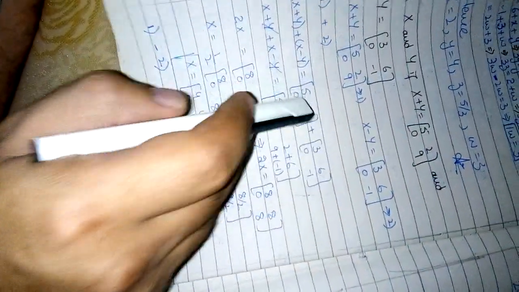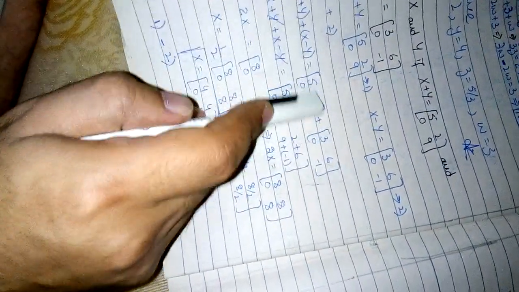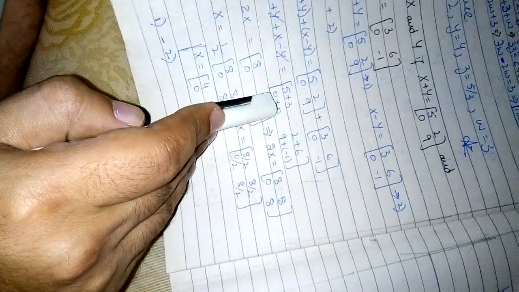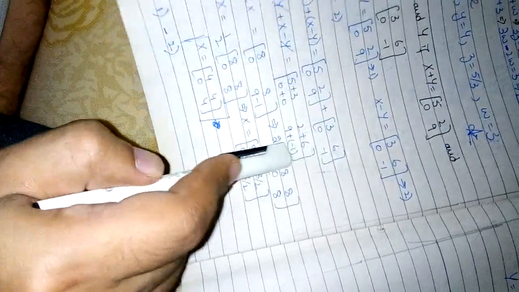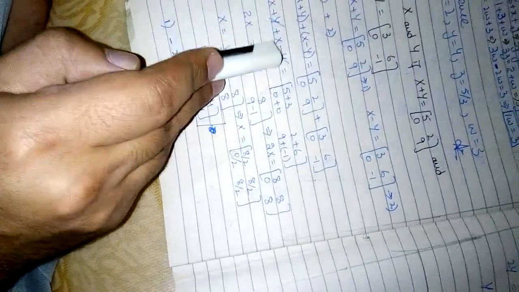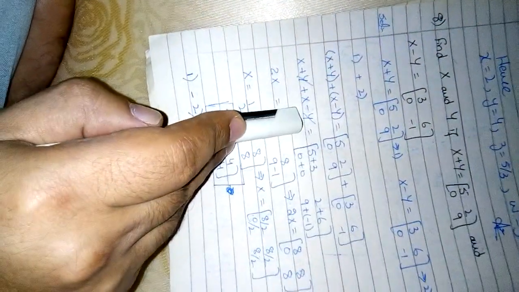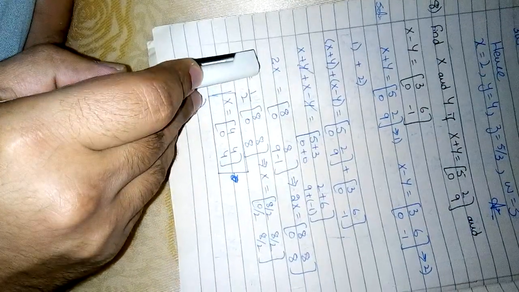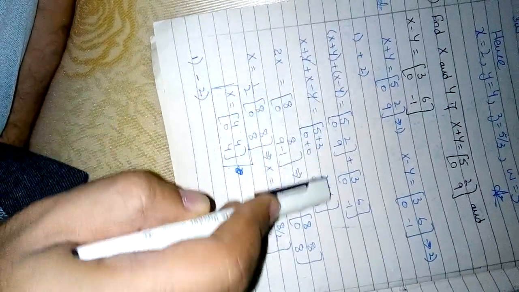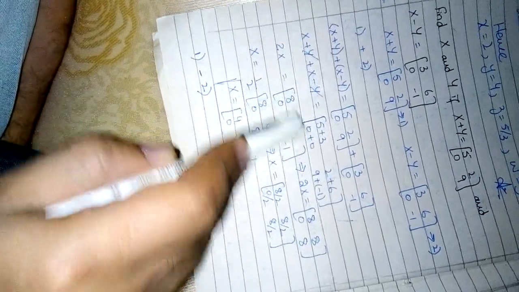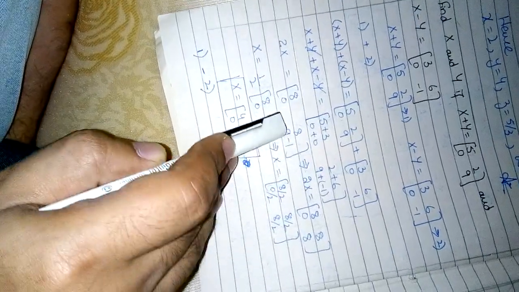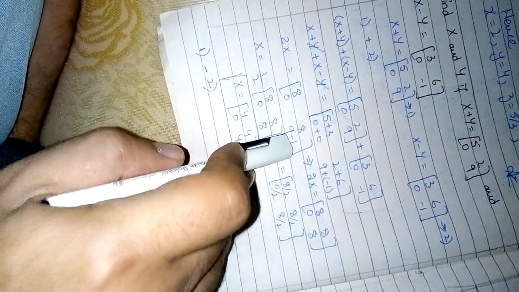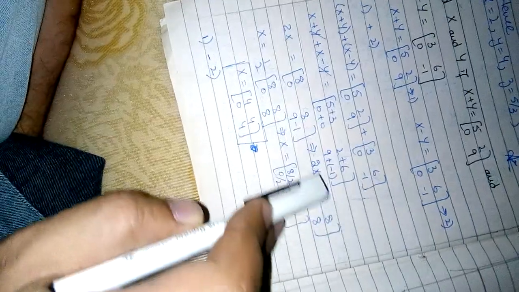Equals, corresponding elements will be added: 5 plus 3, 2 plus 6, 0 plus 0, 9 plus minus 1. y and negative y will cancel, these will be eliminated, and x plus x is 2x. 5 plus 3 is 8, 2 plus 6 is 8, 0 plus 0 is 0, and plus minus is minus, so 9 minus 1, and 9 minus 1 is also 8.